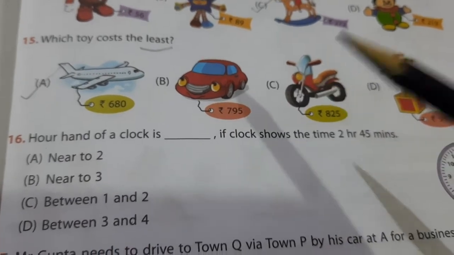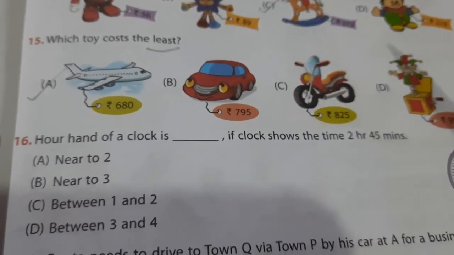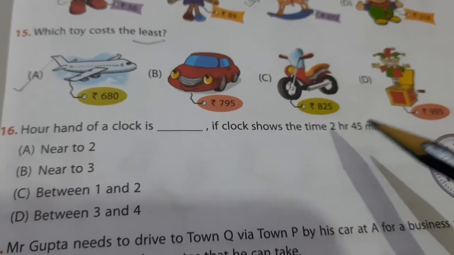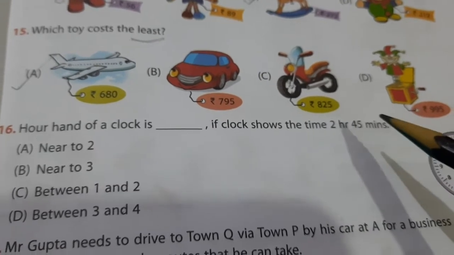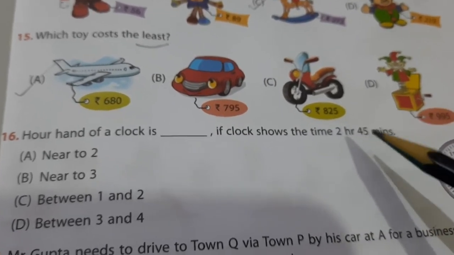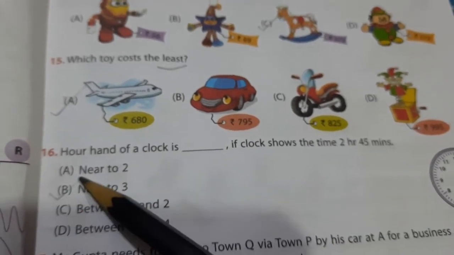But it will be near to 3, because it is 2:45. So it will be near to 3, which is option B.